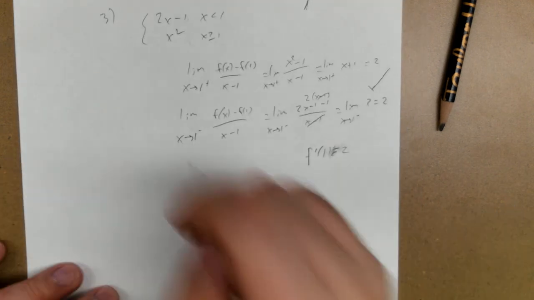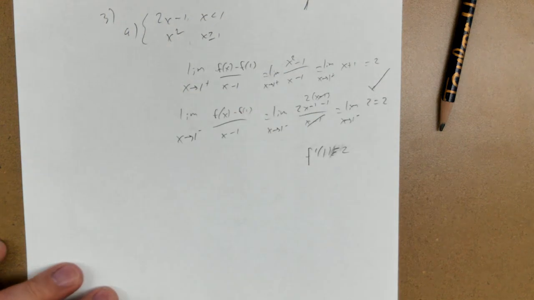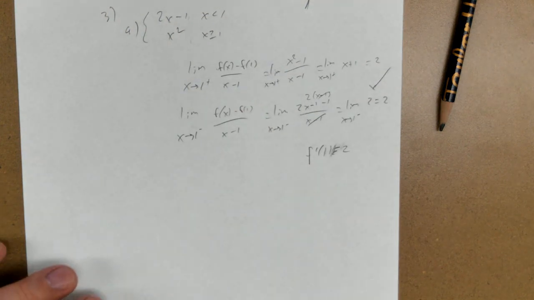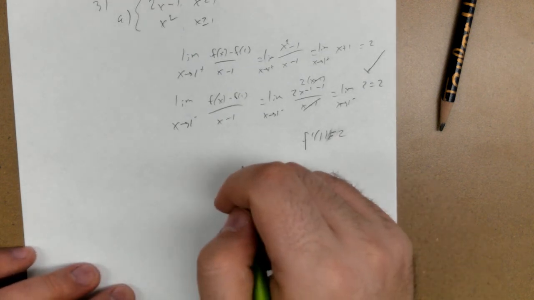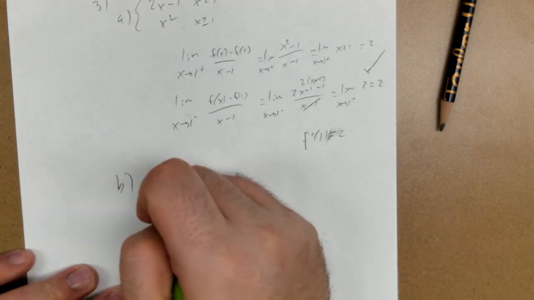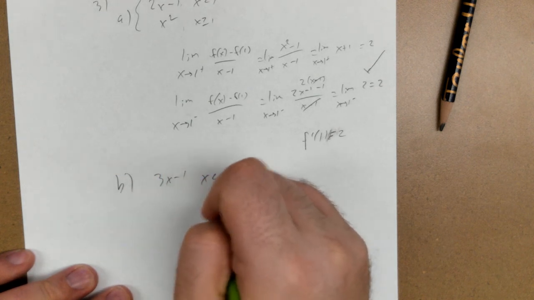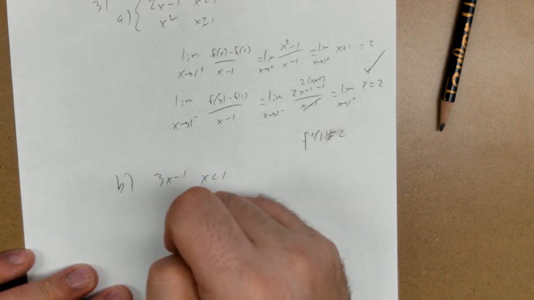So that was 3a. I'll do one more of these. So what I just said about getting different values, if you try C, you should get right hand and left hand limits. You should get different things. I'll leave you guys to do C. If you look at B, which is 3x minus 1 for x less than 1, and then x cubed for x greater than or equal to 1.